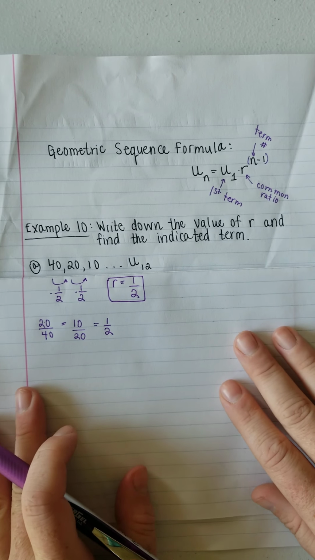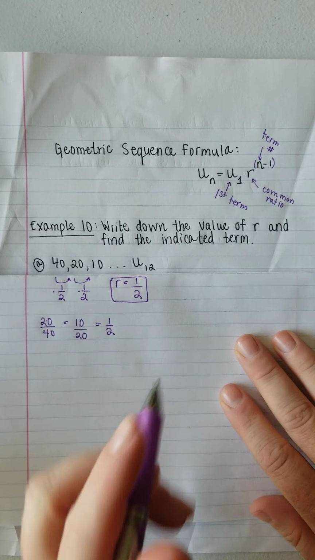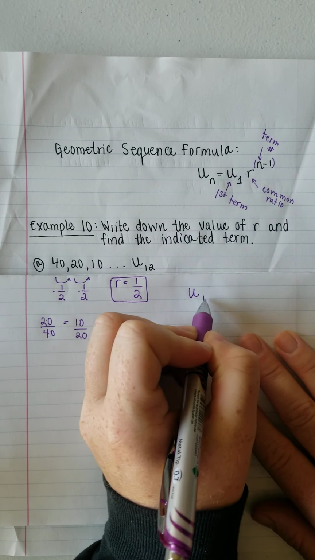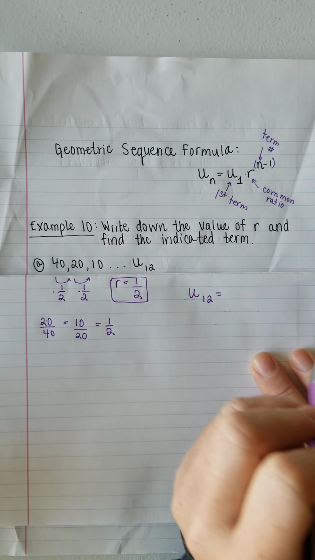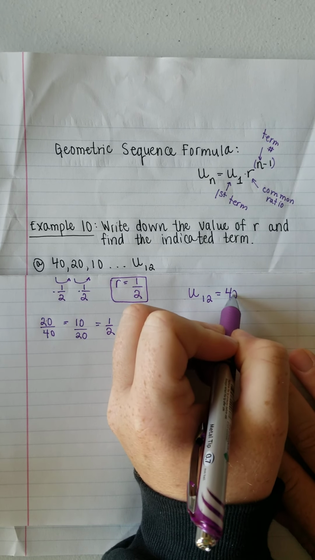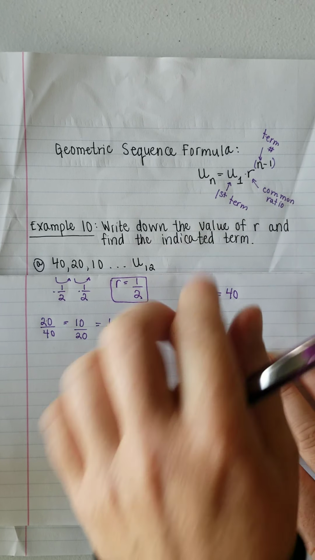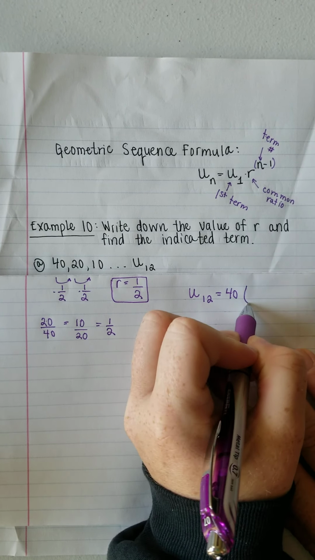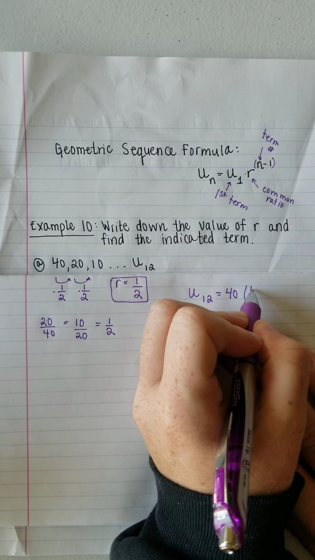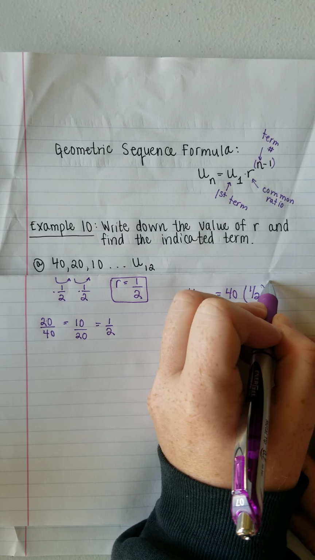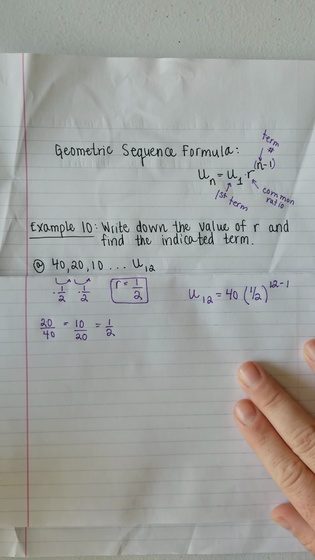And we are going to go ahead and find the 12th term. So u sub 12 equals, first term is 40, and I'm just using my formula up here. Okay, r is 1/2, and then 12 minus 1 in the exponent.